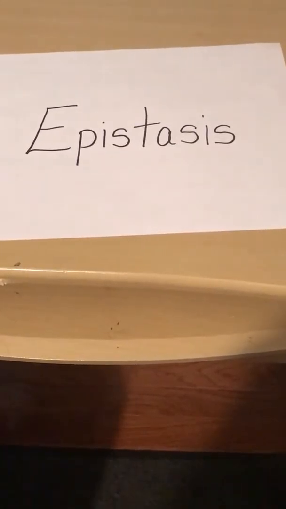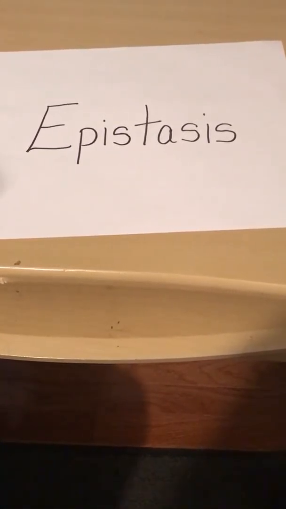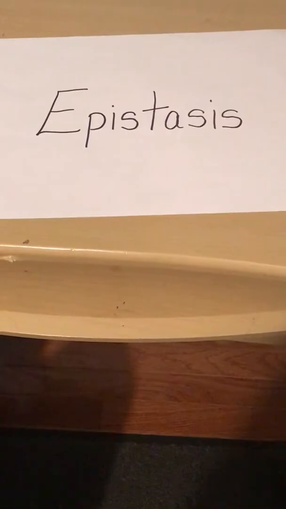Epistasis is when 2 or more genes control the expression of a single trait. One example of this is the inheritance of coat color in Labrador retrievers. This involves the interaction of 2 different genes. One gene, we'll call it big E, determines whether or not pigment will be produced.